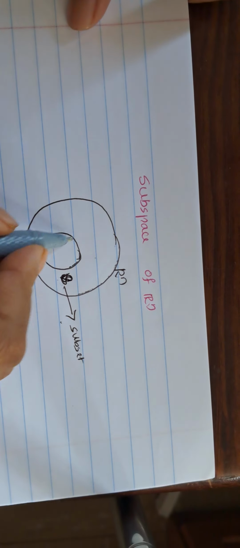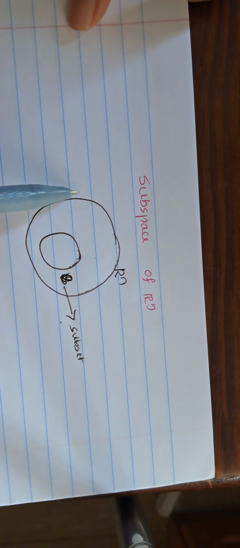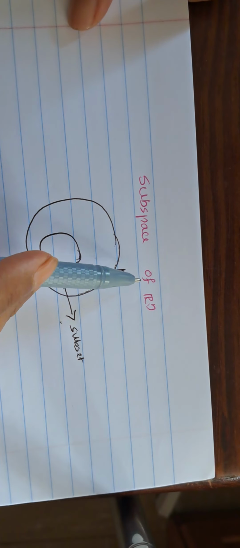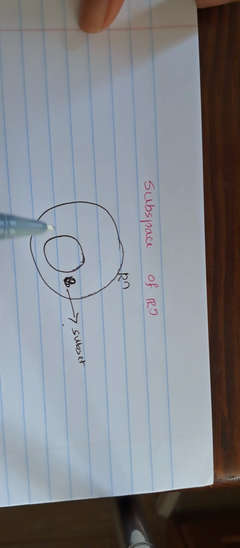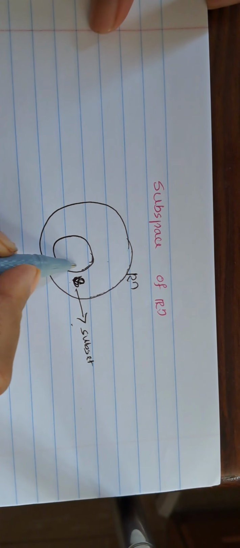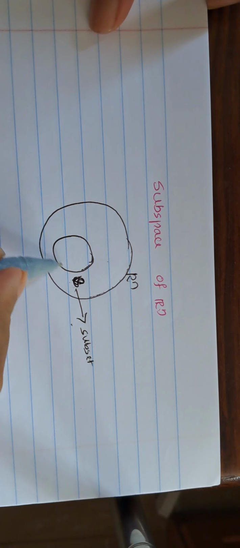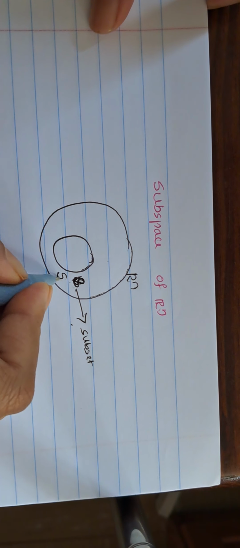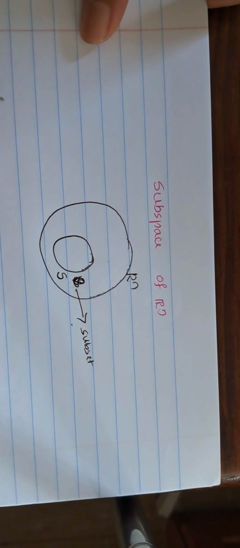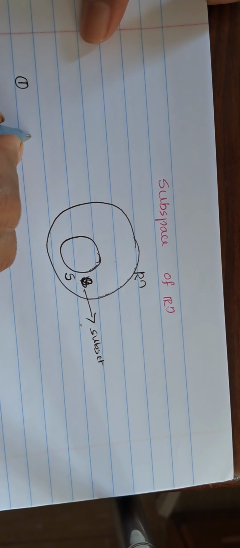Now, in order to understand S as a subspace of Rn, the first condition is that it has to be a subset of the whole vector space. This subset must contain the zero vector.